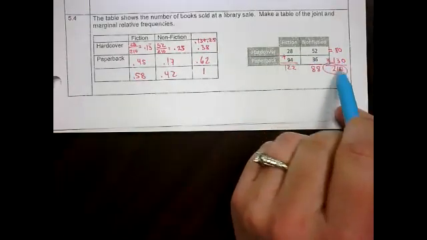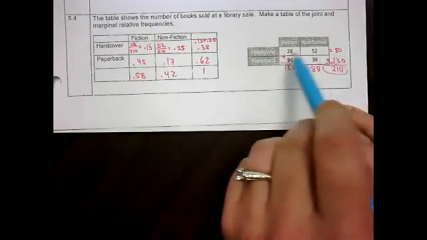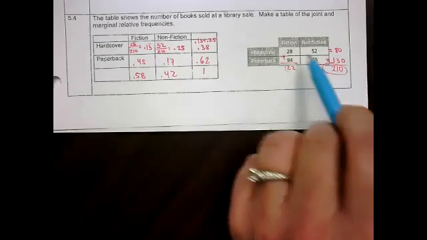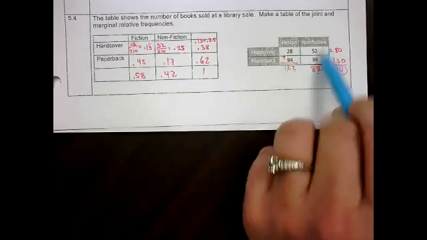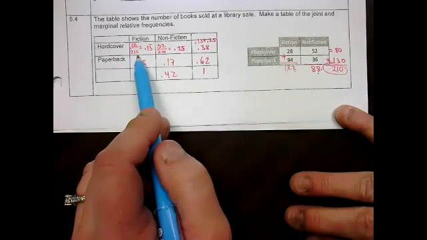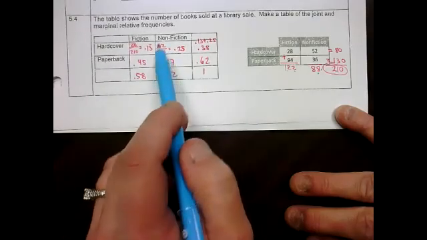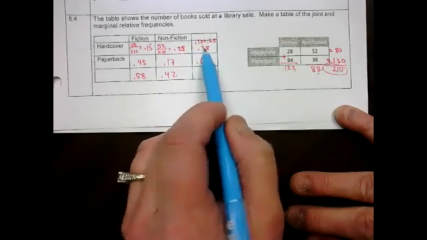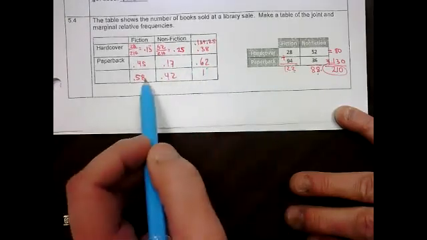All right, hopefully you tried it. This is what I got. So my total was 210 when I added these up and added them together, and I checked it by doing it both ways. I added the rows up or the columns up and added them together. Okay, so for hardcover, it's 28 divided by 210. Nonfiction, 52 divided by 210. And then I have to double check and make sure when I add this and this, it equals 1. And when I add this and this, it equals 1. Okay, so lots of good ways to check.